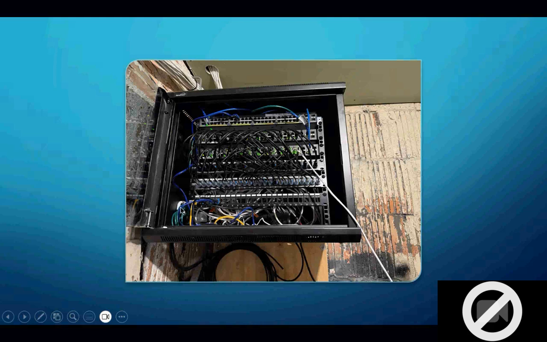The Cat6 from the radio goes to one of those connections, and the other RJ45 connection goes here to the main switch. So that's how this main switch gets the 1 gig internet connection from that radio, and this is how the radio is actually powered with this piece of equipment.